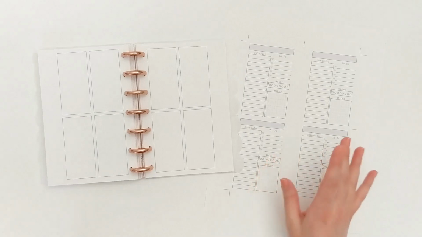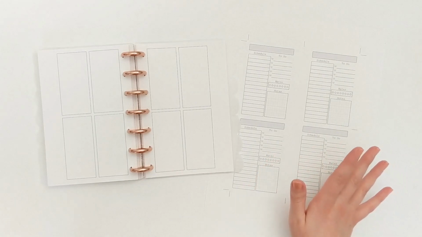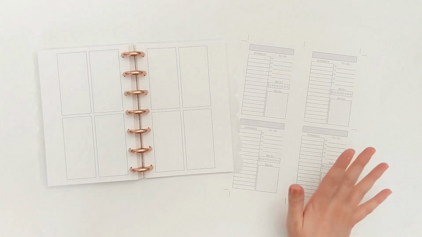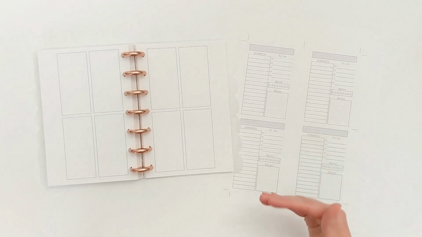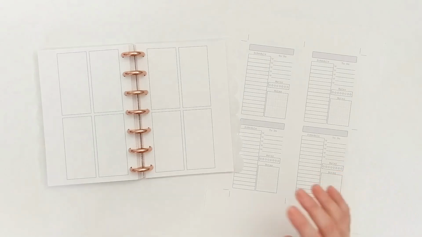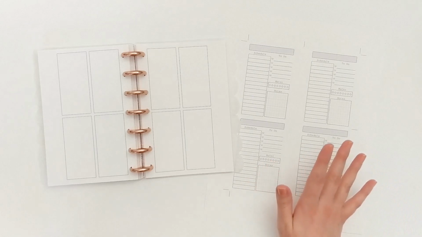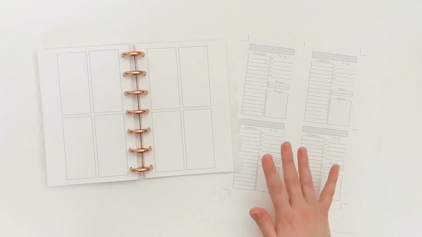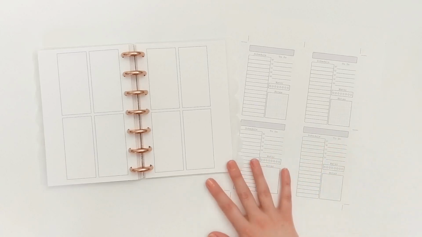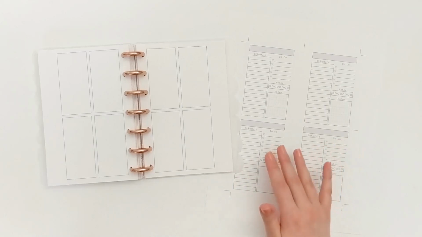Now, full disclosure, I don't always use Google Slides to make my inserts. In fact, I often use Microsoft Publisher. However, Microsoft Publisher, I feel like, is kind of obscure and not very popular, not to mention that you have to pay to get the Microsoft Office suite. And I really want to emphasize that you don't need to pay for something like Microsoft Publisher or Office or Adobe Illustrator or any fancy program to be able to do this. And so that's why I'm going to show you how to do it in a free program.